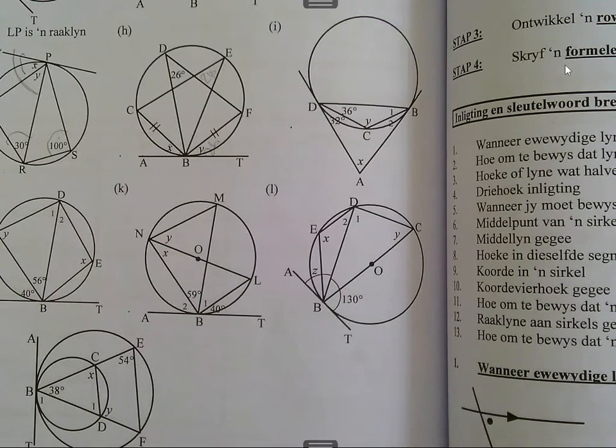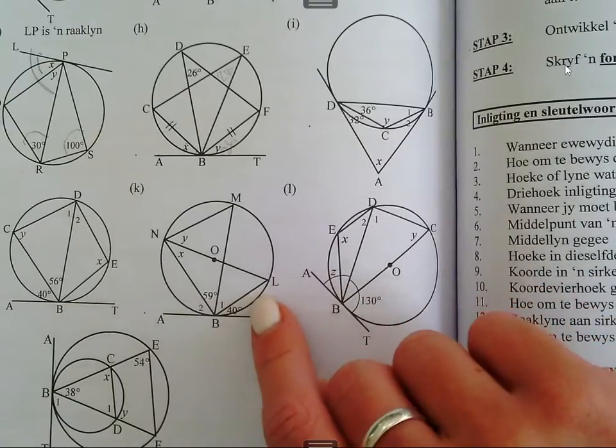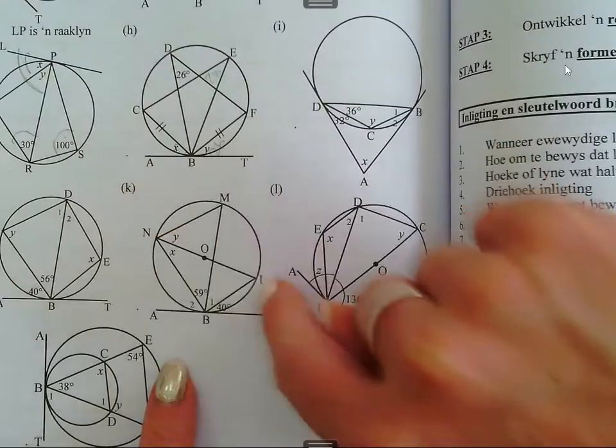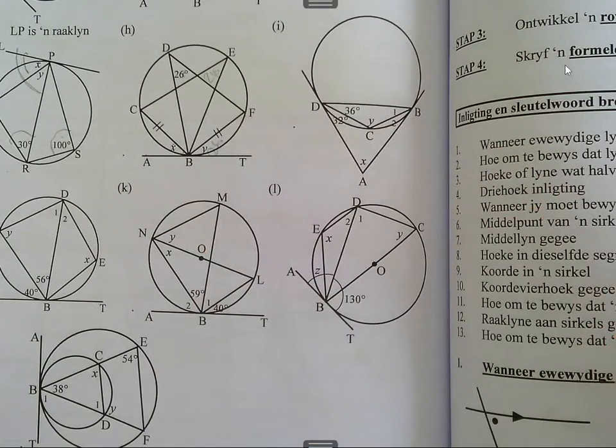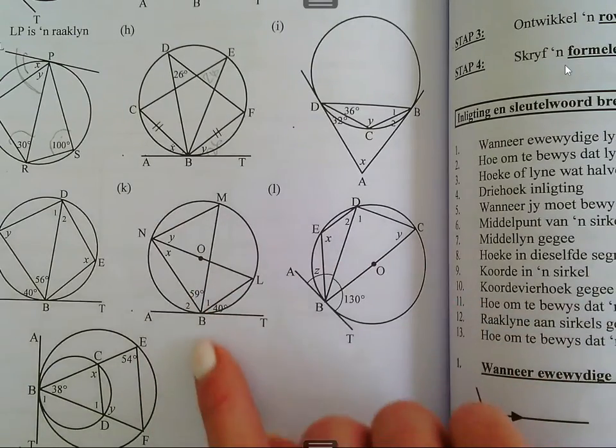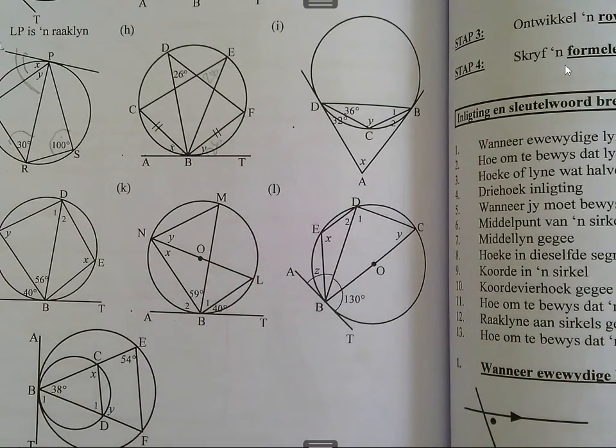Is there a cyclic quad in K? Yes, there are 4 points on the circumference. Then there's a cyclic quad. It doesn't have to be closed. Is there a tangent? Yes. So all of our theorems might be fair game. But if I think about the cyclic quad theorem, it has to be closed to have an opposite angle. Do you agree? So that one is out. Or one of the sides has to be extended to have an exterior angle. Is there any extension? No.